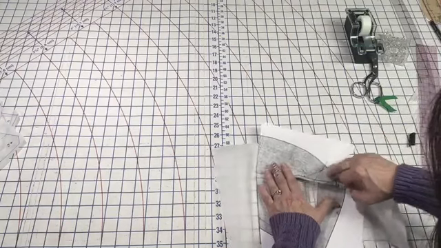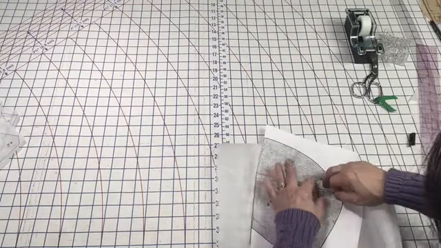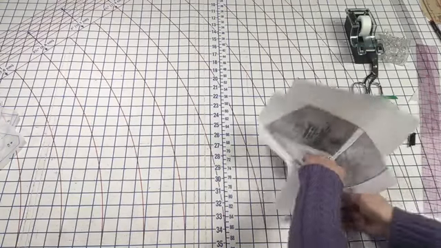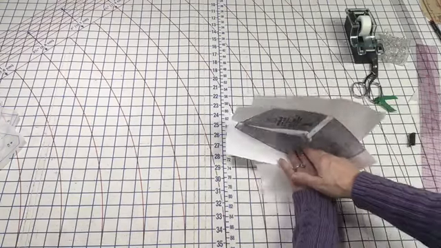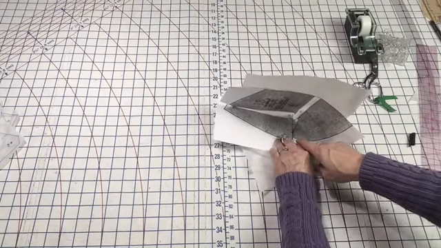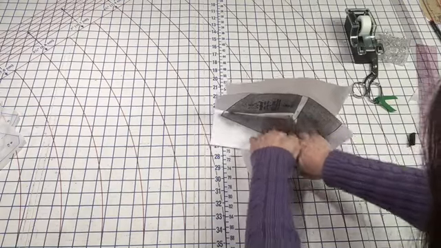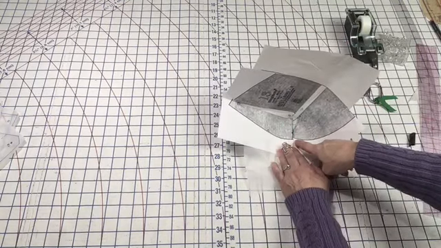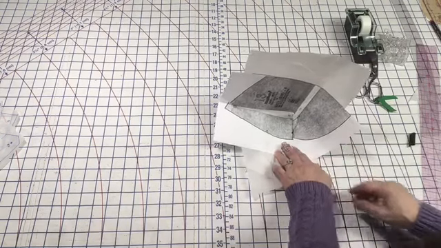Like that. Bring it to meet. I hope you can see that. Bring it to meet the second line for the new dart point. And you can see that there's a little bit of a jog right here. So that needs to be trued.